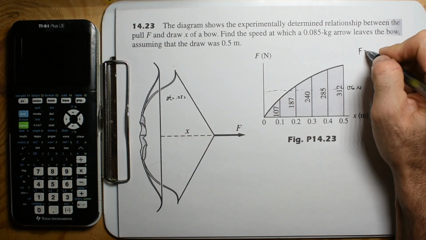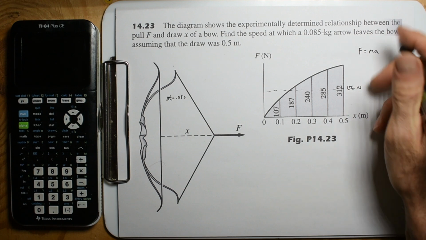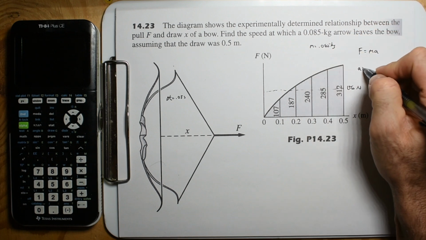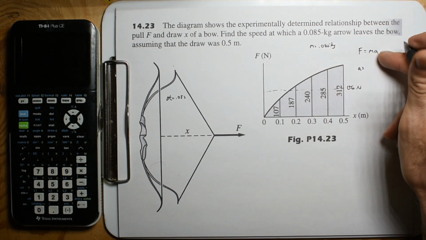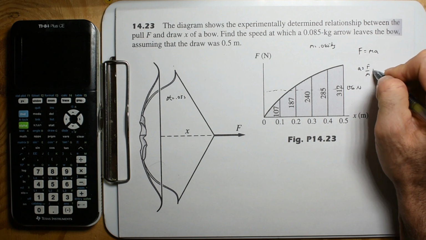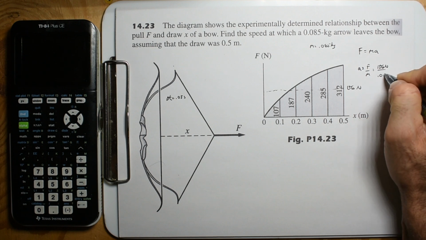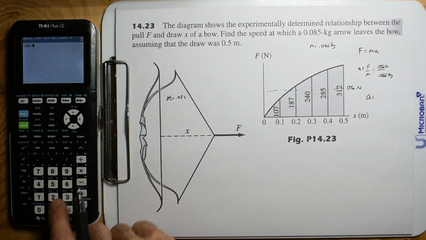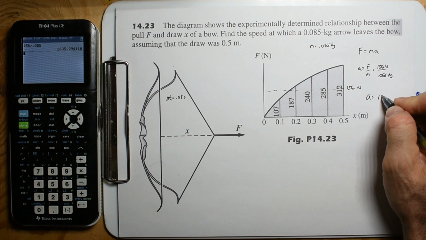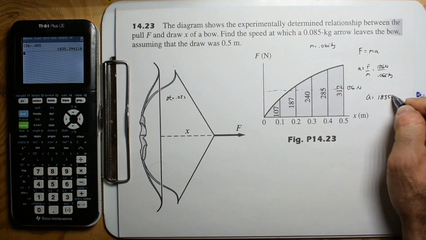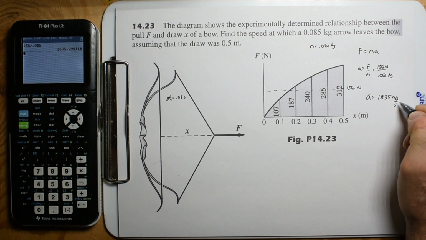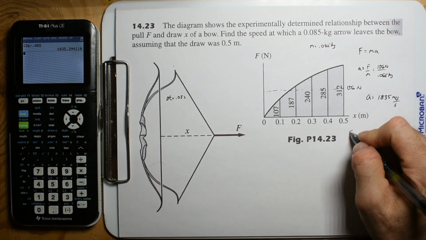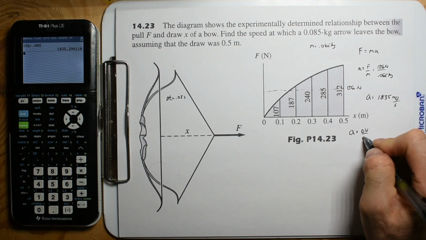We have F equals ma. We have the force, and then we have the mass of this is 0.085 kilograms, and so we're going to have an acceleration. An acceleration is going to be force divided by mass, 156 newtons over 0.085 kilograms, and that acceleration, 156 divided by 0.085, is 1,835 meters per second squared. And then we figured out the equation for acceleration: change in velocity over change in time.